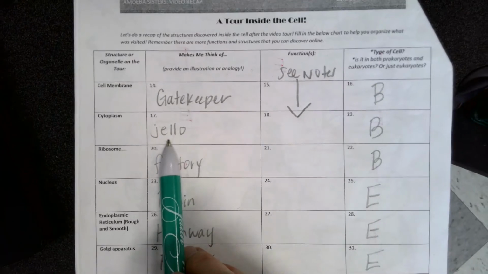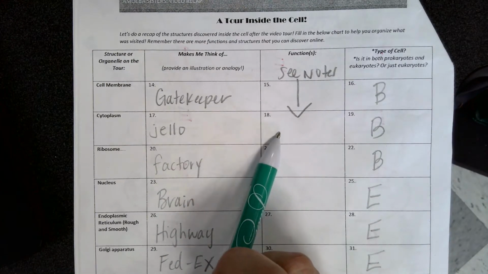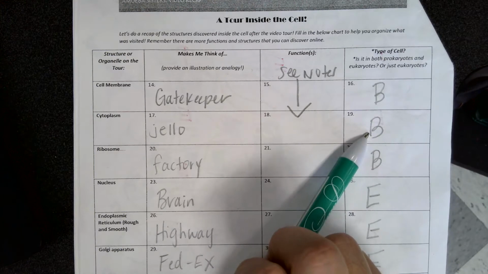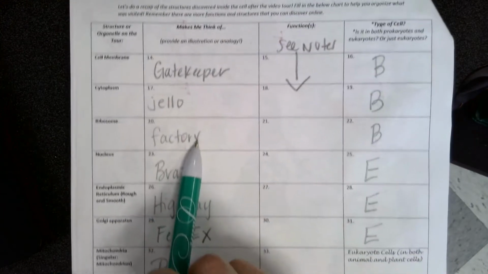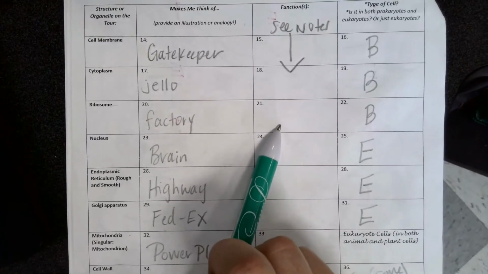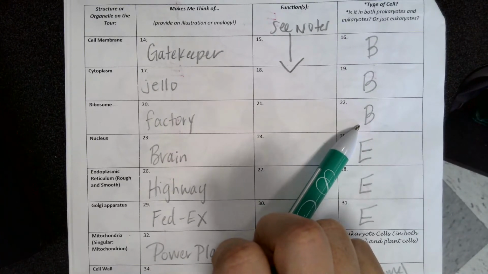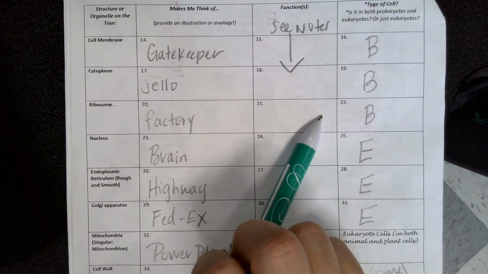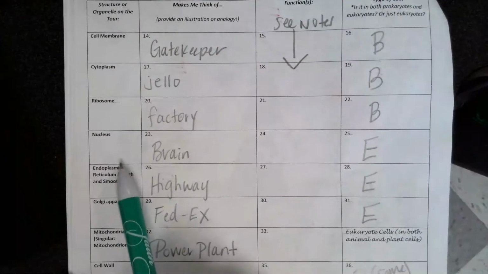Cytoplasm makes me think of Jello. You may have a different analogy that you could share. Its function is that it's going to serve as all of the space inside the cell, holding most of the organelles in place, also found in both kinds of cells. I think of a ribosome as a factory because it produces proteins, which is its function, protein production, also found in both. These are going to be the only ones found in both kinds of cells. None of these are found only in prokaryotes. So all your other answers are going to be eukaryotic cells here.